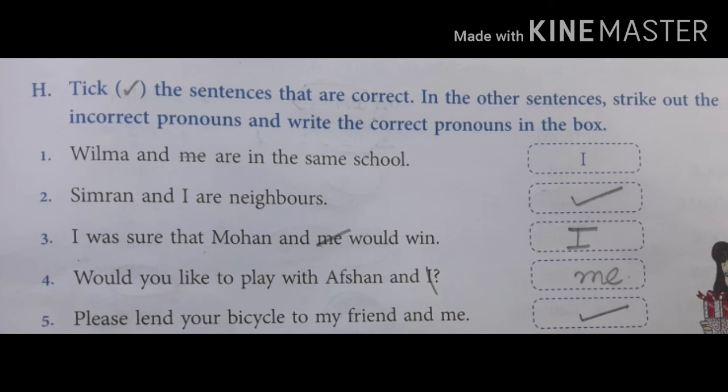Vilma and me are in the same school. So here the wrong pronoun is me. So instead of me, it should be I. Second one, Simran and I are neighbors. So this is a correct sentence. Third one, I was sure that Mohan and me would win. So here the wrong pronoun is me. We have to use I. Fourth one, would you like to play with Afshan and I? So here the wrong pronoun is I. You have to write me.